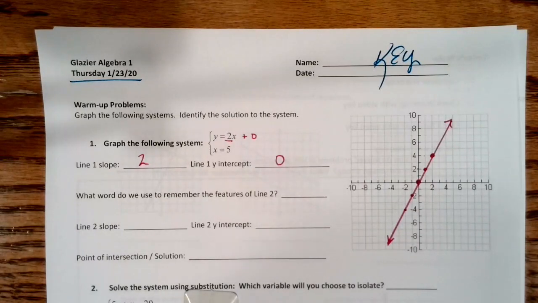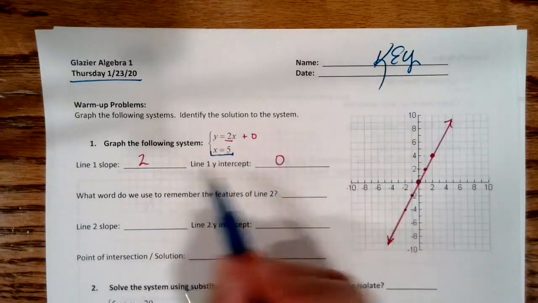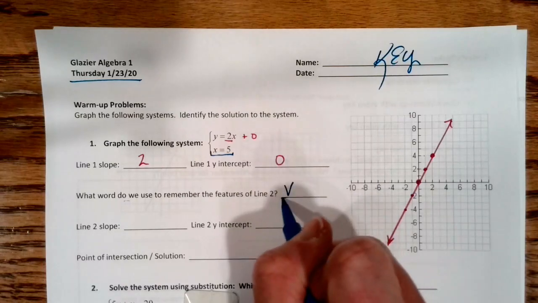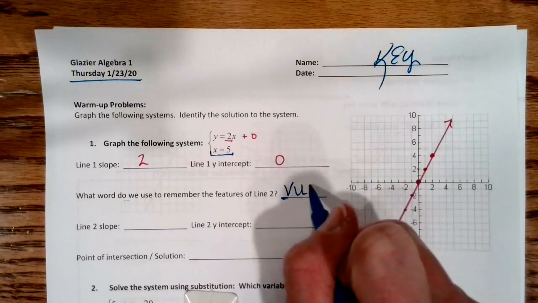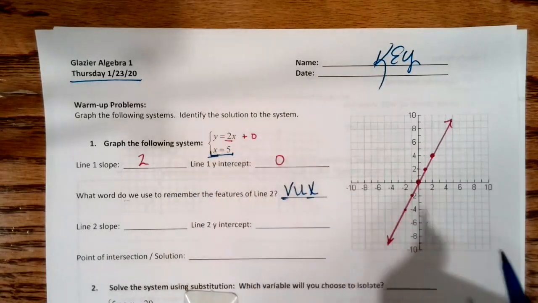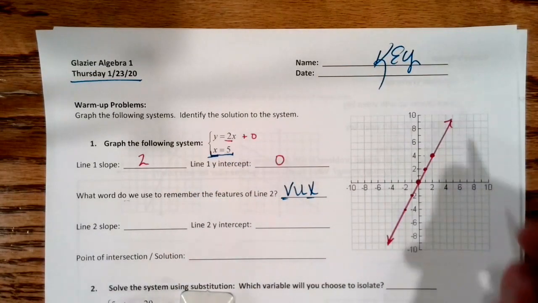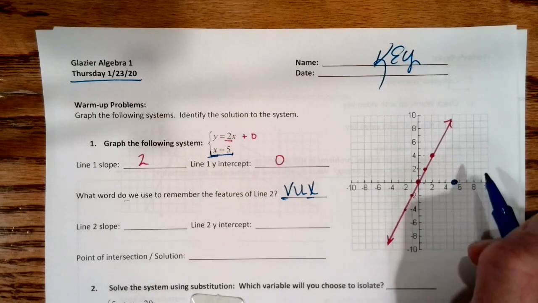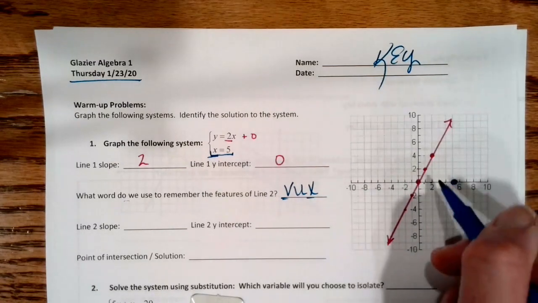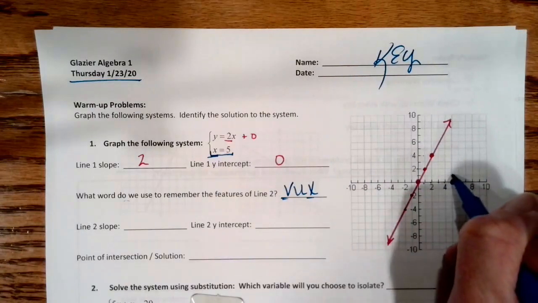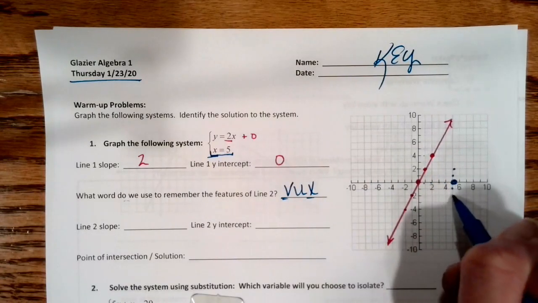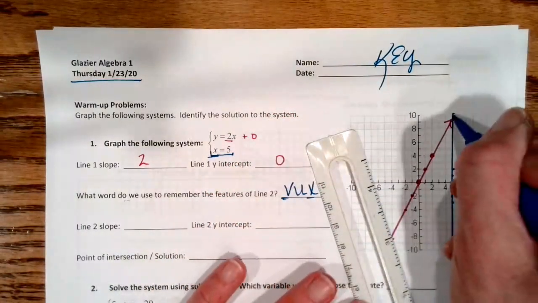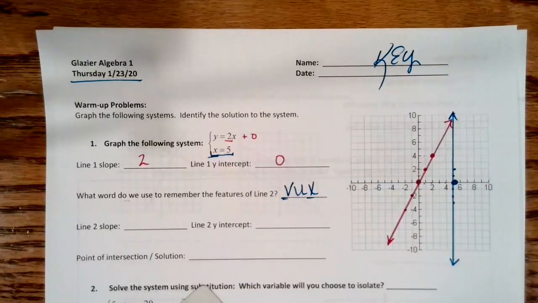All right, let's take a look at line 2. You know what this is. What word do we use to remember the features of line 2? Hey, that's a vux. It's a vertical line with an undefined slope with just an x in the equation and an x-intercept. So I go to where x is equal to 5. 1, 2, 3, 4, 5. So what this means is that every single solution on this line has an input of 5. So when all those 5s are stacked up on top of each other, we have something that looks like this.